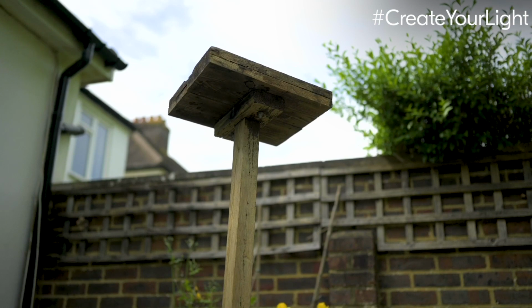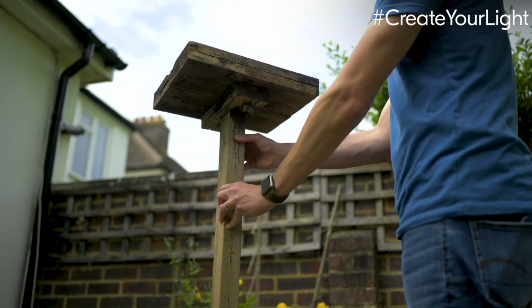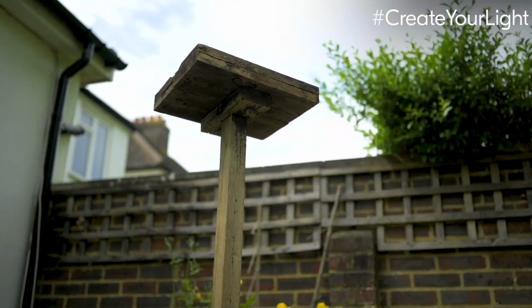And a quick tip for this is if you've got a fence or a wall or something you want birds to land on, put a feeder near that wall and you're almost guaranteed they're going to land on it before they go to the feeder.